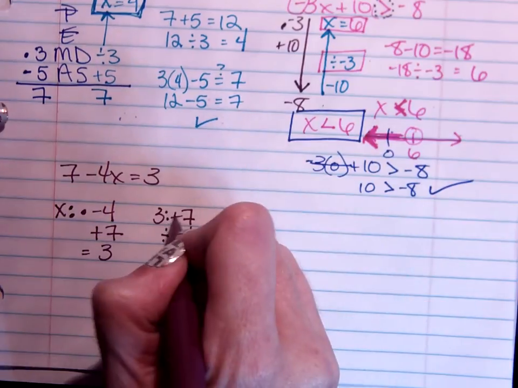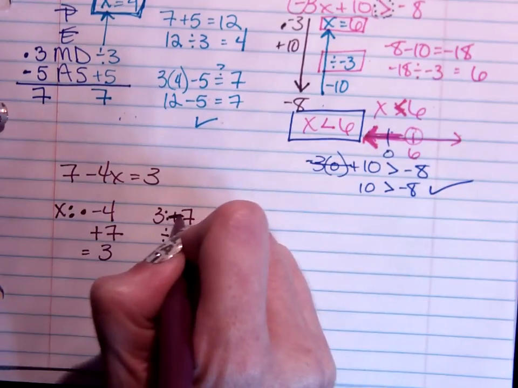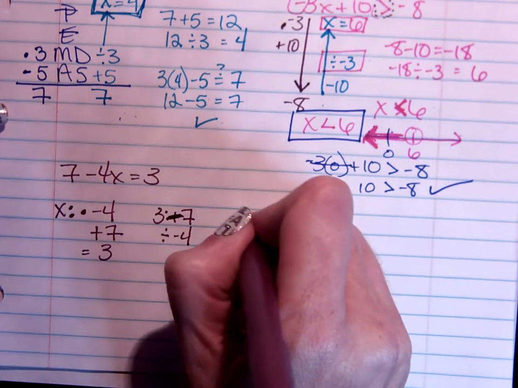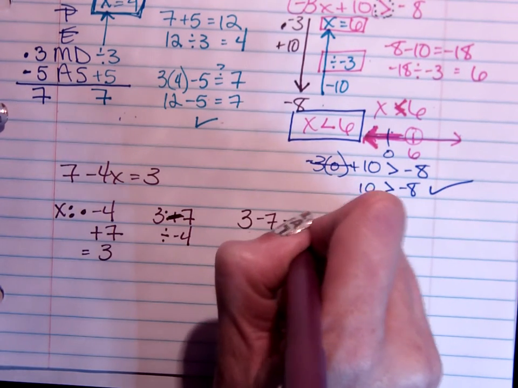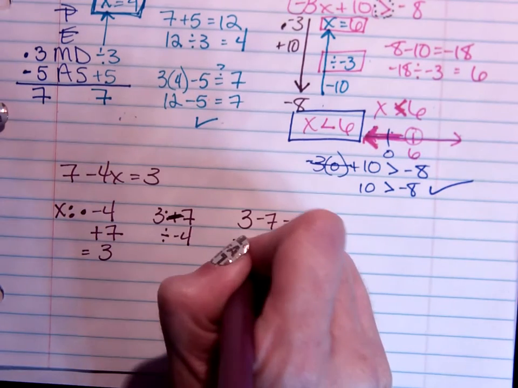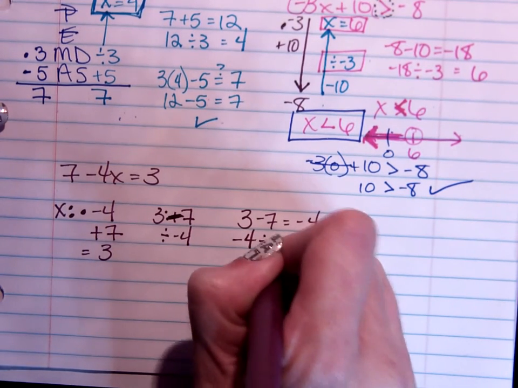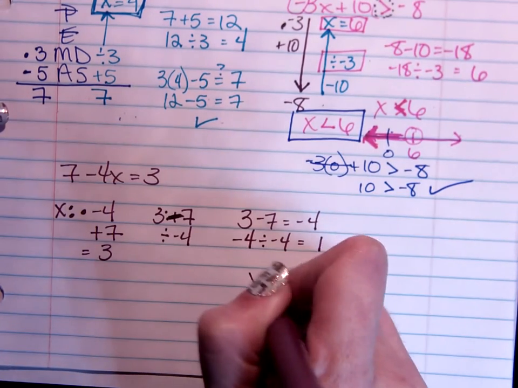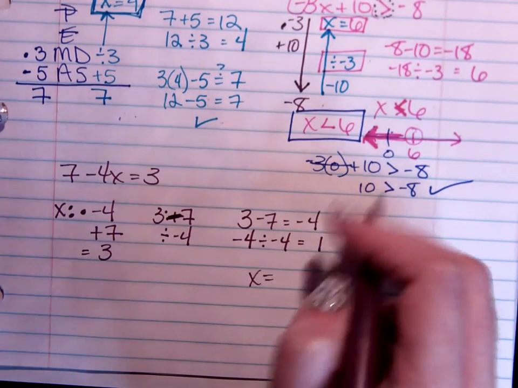Yep, subtract 7. I got a little carried away. So 3 minus 7 equals negative 4. Negative 4 divided by negative 4 equals positive 1. Tells me x should equal 1.